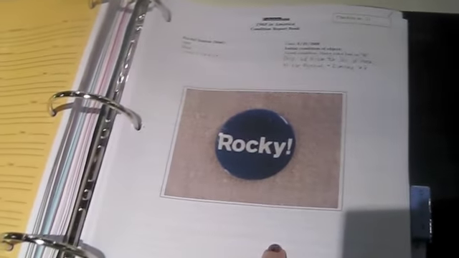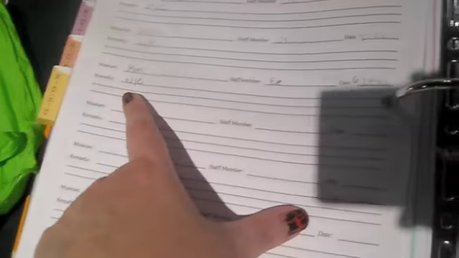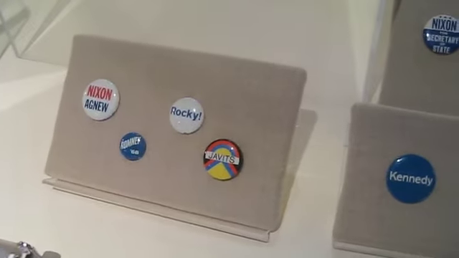So this is what I'm doing. These are the different political buttons in the collection. And you go through the condition report book. You look up this particular button, it's that one right there, and it has a picture, and then it has every museum that this has gone to, and everyone's done a condition report on it. And then I just did mine, which had no change from the last place. So yep, that's the process.